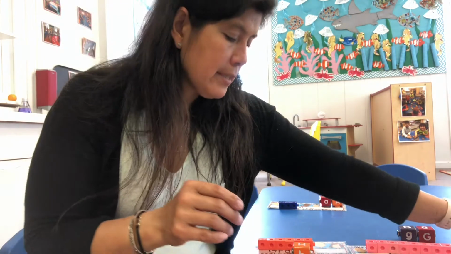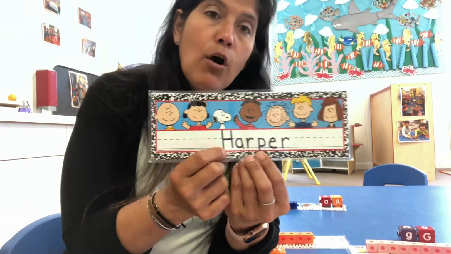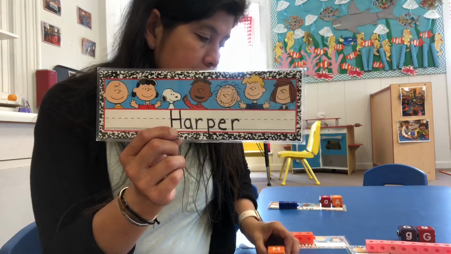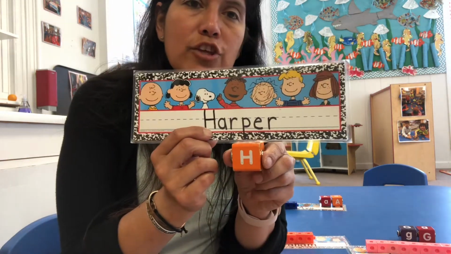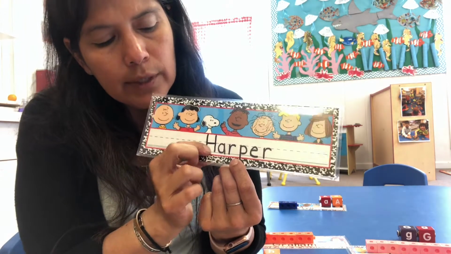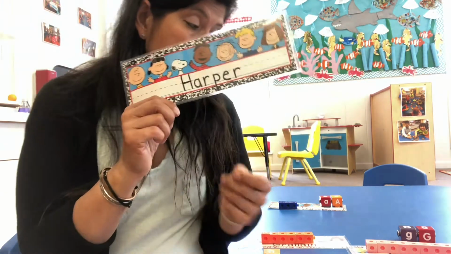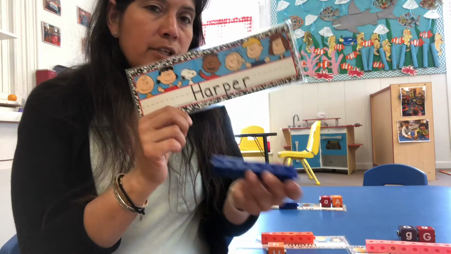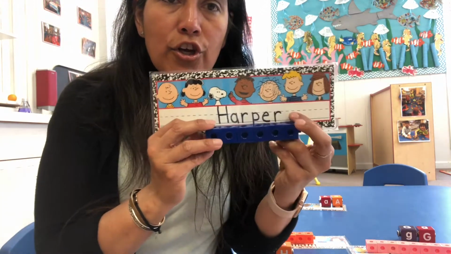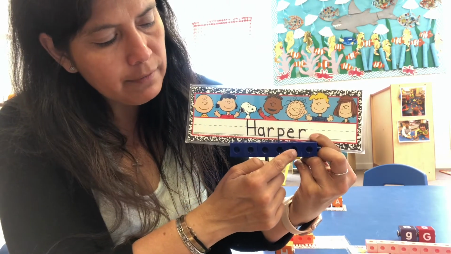All right, so Gray's going to go down, and we're going to move on to our next child, whose name is Harper. And Harper begins with the letter H. H for Harper. And Harper has 1, 2, 3, 4, 5, 6 letters. So she has her cubes put together, 1, 2, 3, 4, 5, 6, because she's got 6 letters in her name.